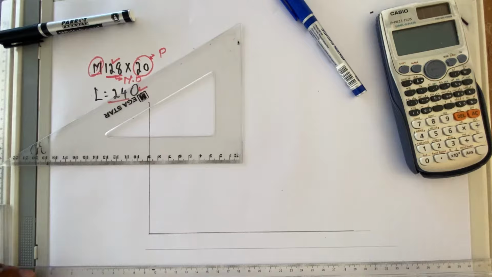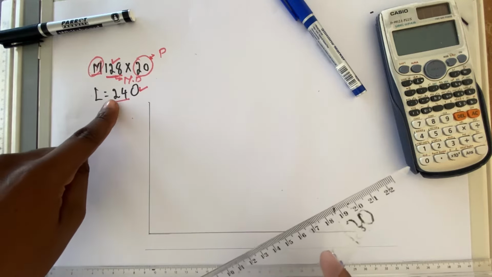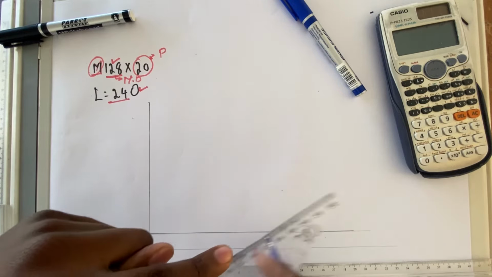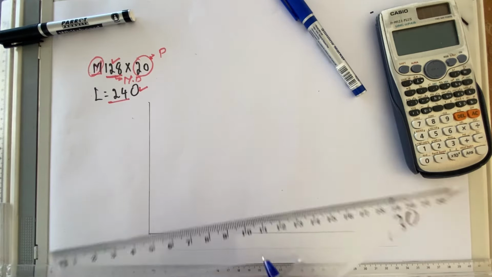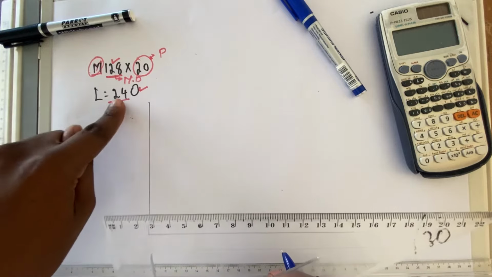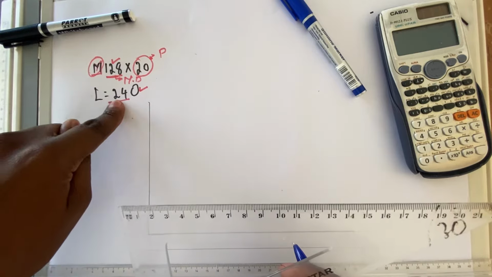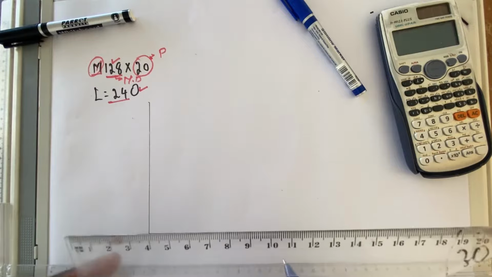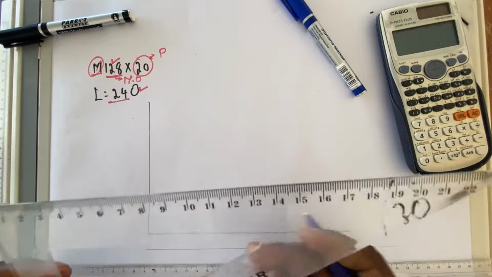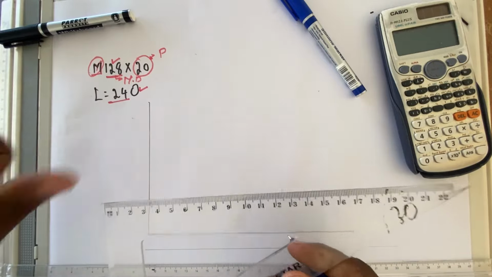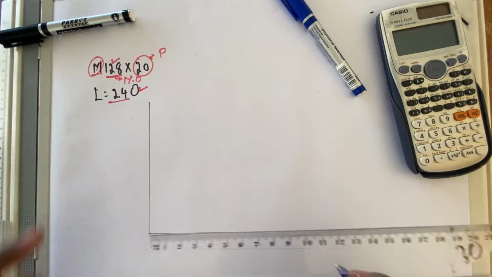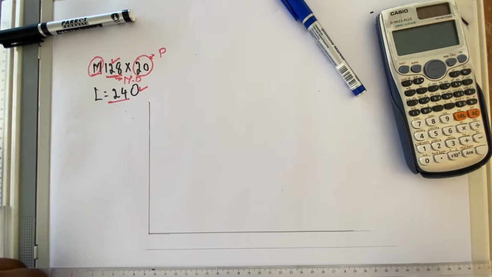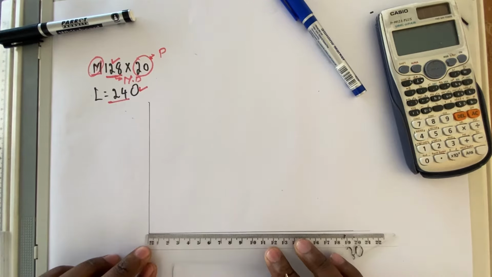Now the one going that side needs to be 240, because here I'm having centimeters on my set square. This 240 is in millimeters, so it needs to be converted to centimeters. So this will be 24 centimeters. I need to measure off my 24 centimeters.